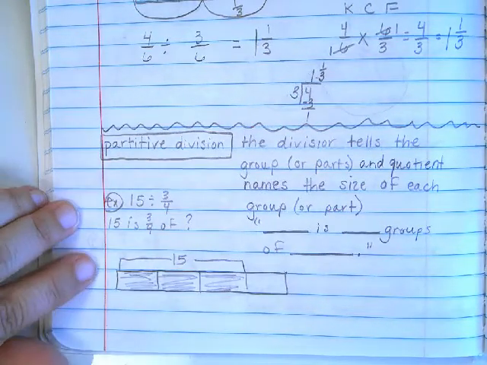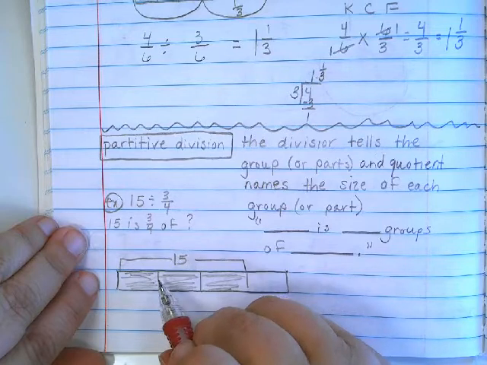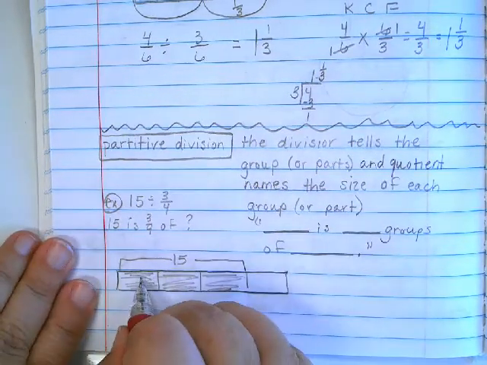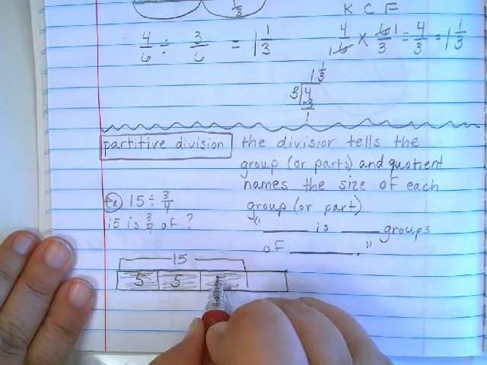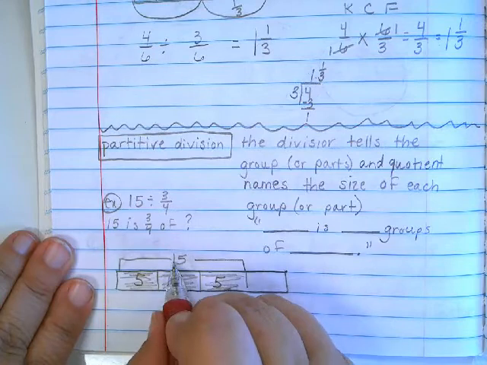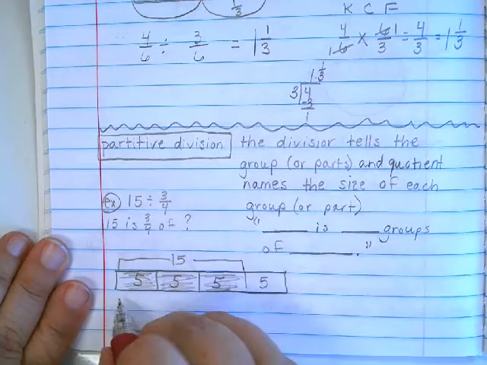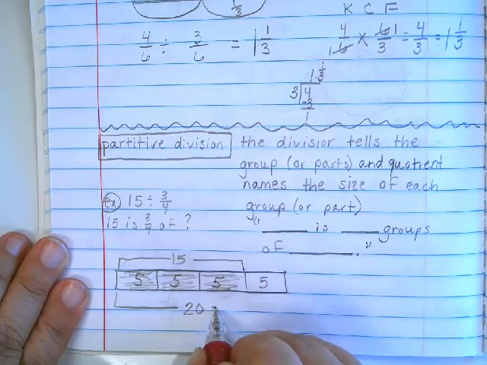So then I have to figure out, how can I make 15 go into 3 places? So I know that if I have 5 here and 5 here and 5 here, that those add up to 15, which means that this would also have to be 5. So my whole piece is 20.